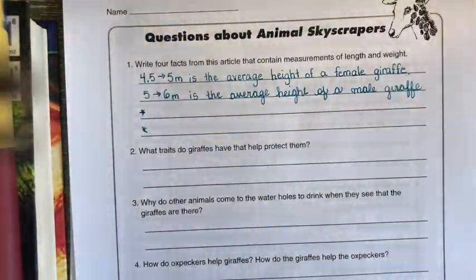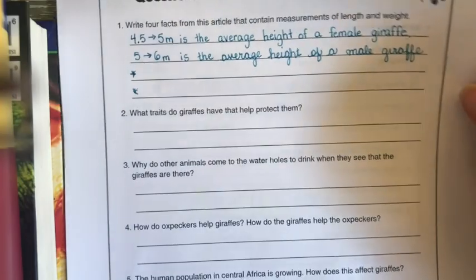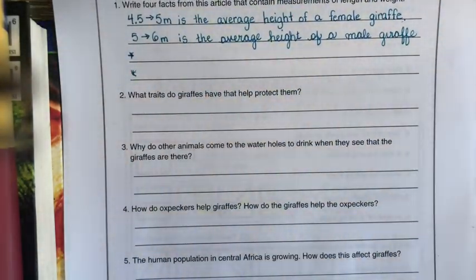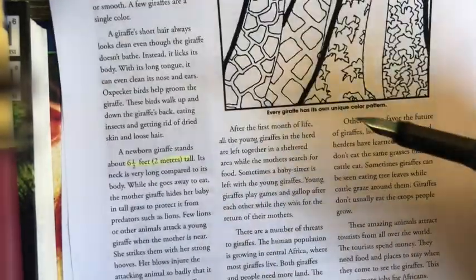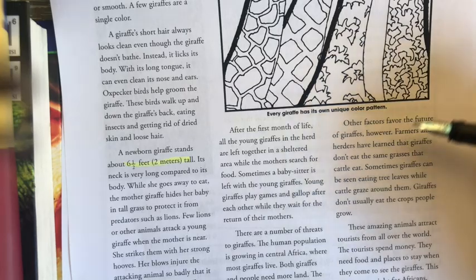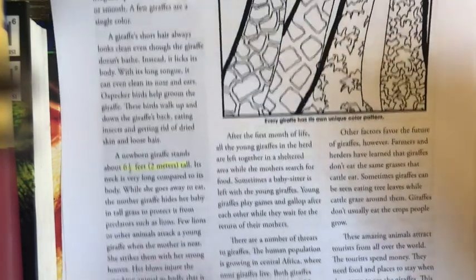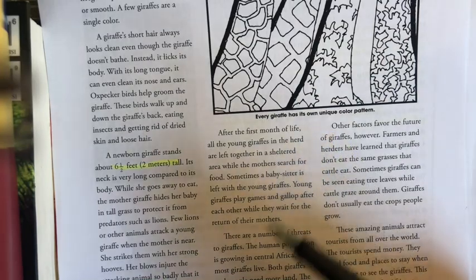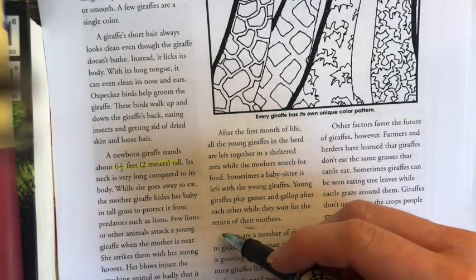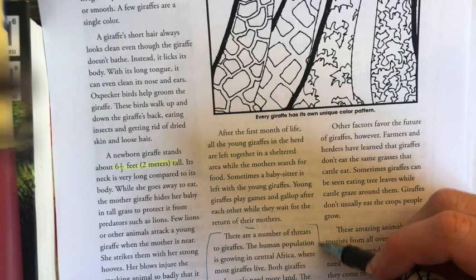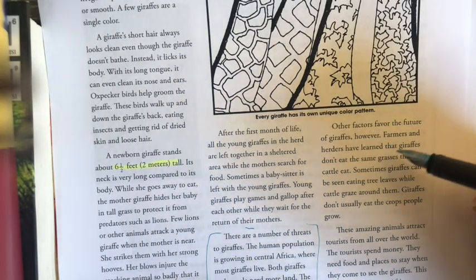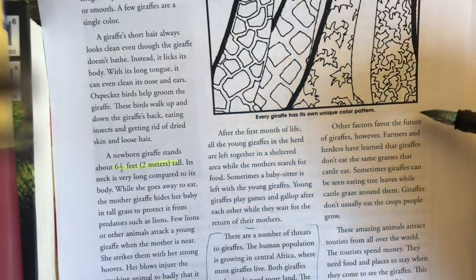Okay, now, number 2. What traits do giraffes have to protect them? So, we've talked a lot about the things. We're going to go and actually find the part that talks about that. So, to protect them, farmers and herders have learned, so that's this paragraph here. They talk first about the threats. So these are the threats to giraffe. But over here they talk about what is going to help protect the giraffes.